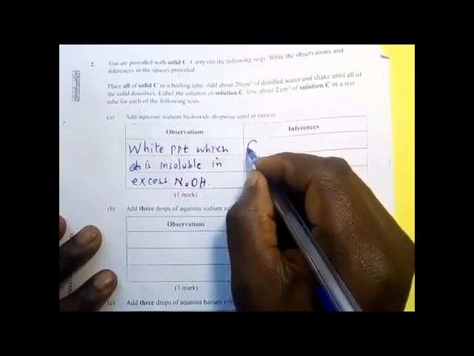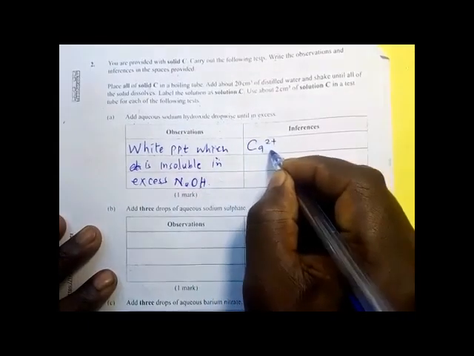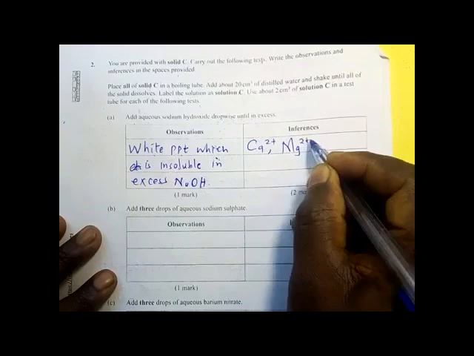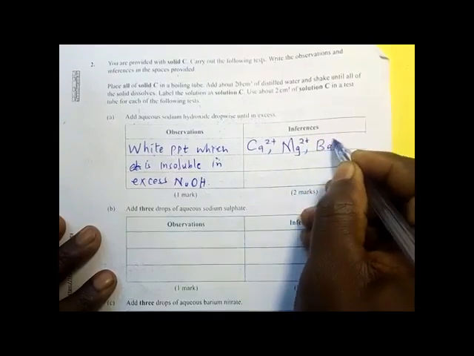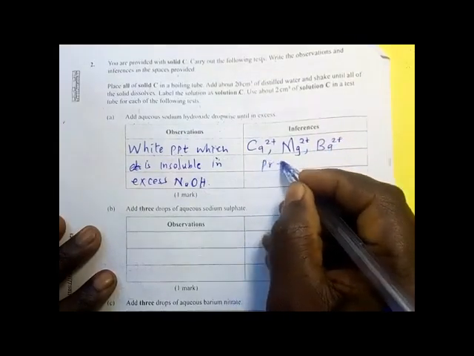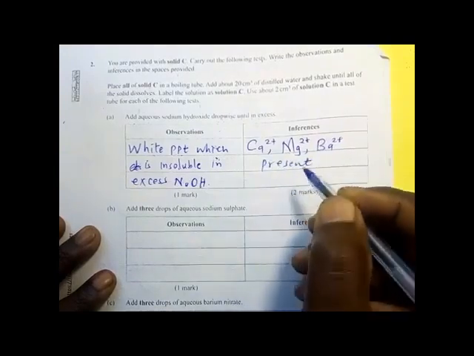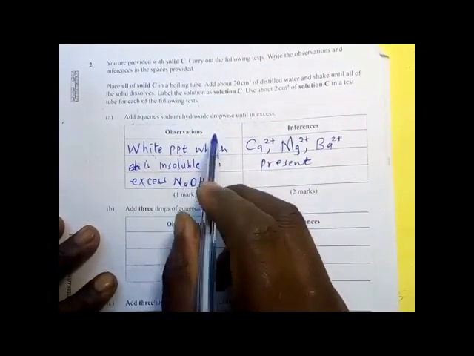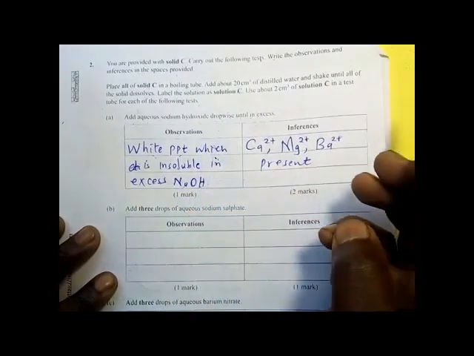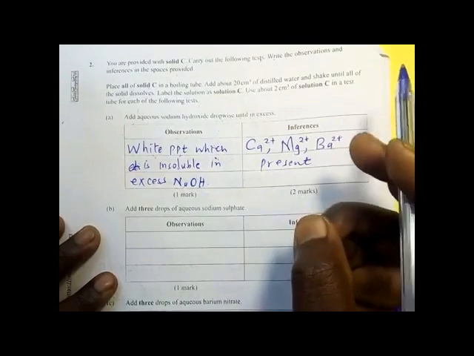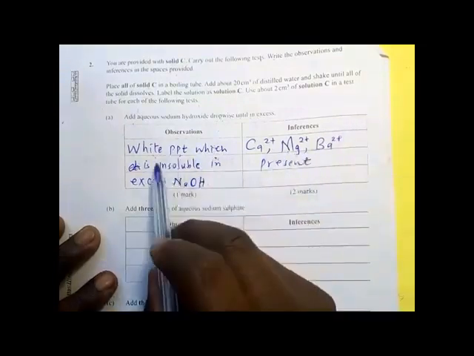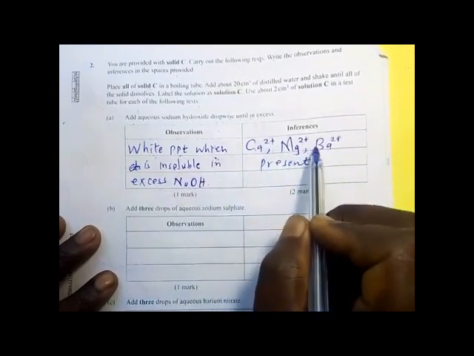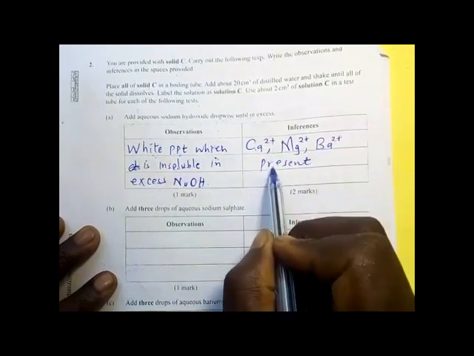What is present is calcium, Ca2+ ions, magnesium, Mg2+ ions, and barium, Ba2+, are present. If the white precipitate dissolved to form a colorless solution, then we know the amphoteric ions are there: aluminium, lead, and zinc. But since this one is insoluble in excess, it means that the calcium ions, magnesium ions, and barium ions are present.